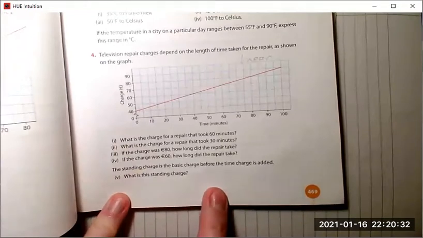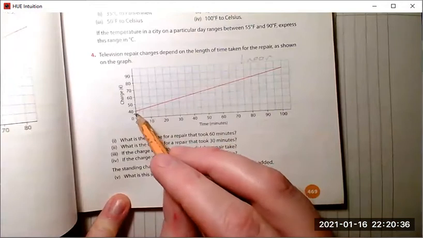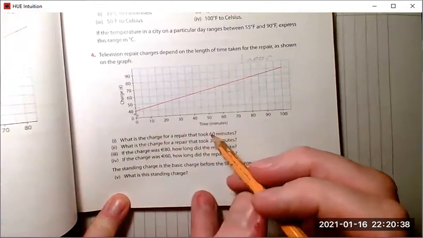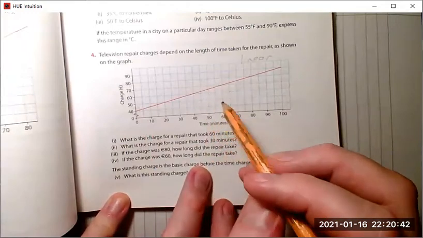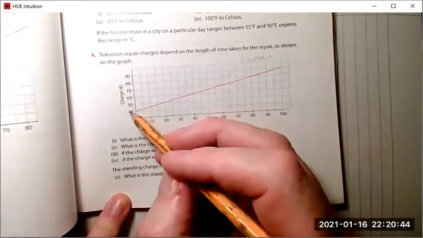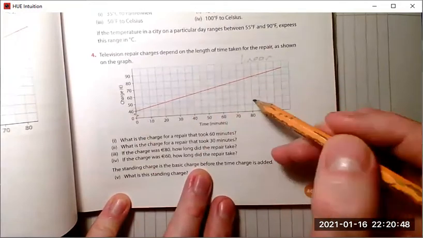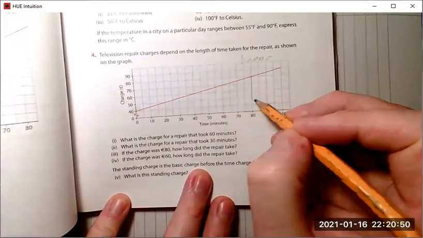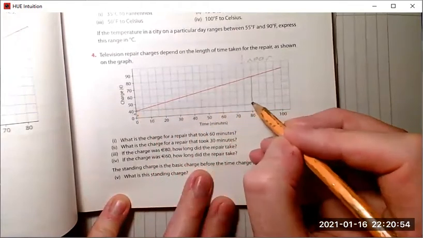Now, they don't ask for this, but you can come up with a rule for how much you're going to be charged for the television as well. Seeing as we've just finished coordinate geometry, it should be manageable enough to do. If you look at this point here, (0, 40), and this point here, (80, 80), you can take a slope off this graph.